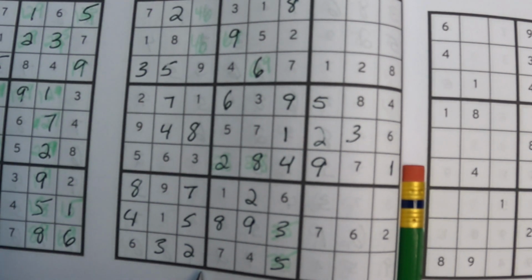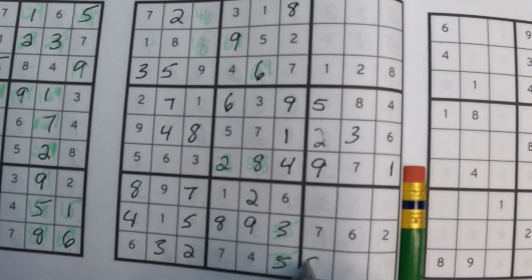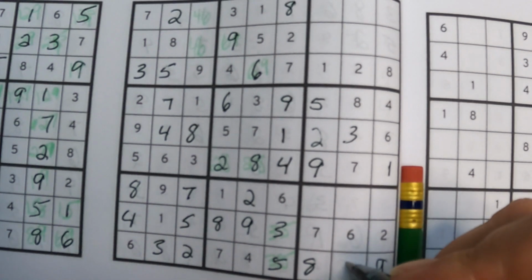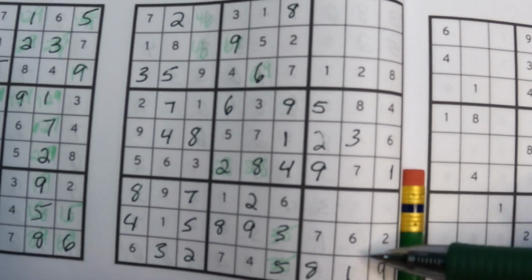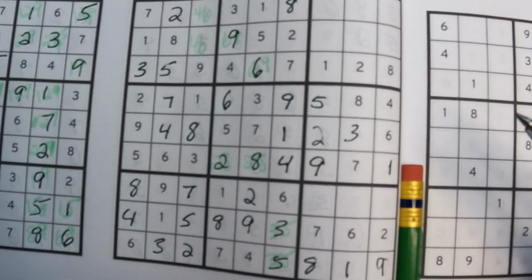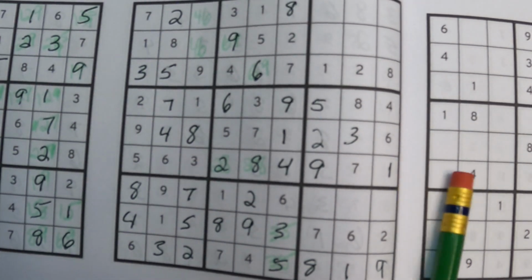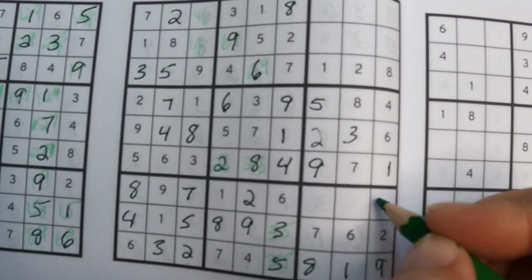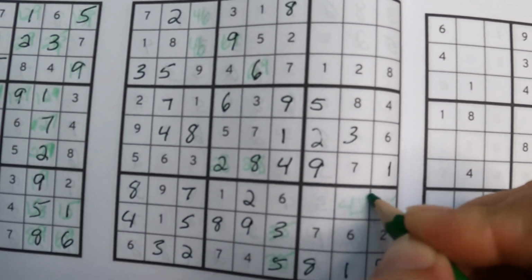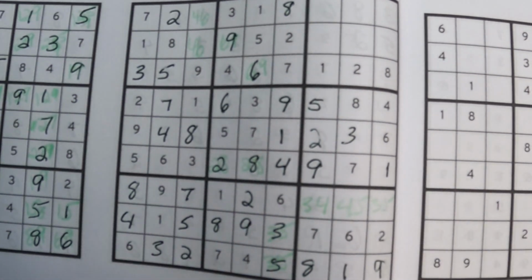For this row now, we're missing 1, 8, and 9. We've got a 1 and 9 here, so this is our 8. A 1 here, so 9, 1. For this box then, we're missing 3, 4, and 5. We've got a 4 here, so 3, 5, 3 here, so 4, 5, and a 5 here, so 3, 4.